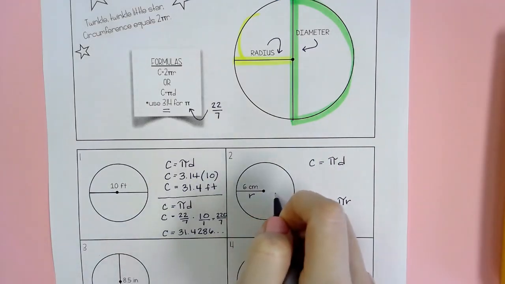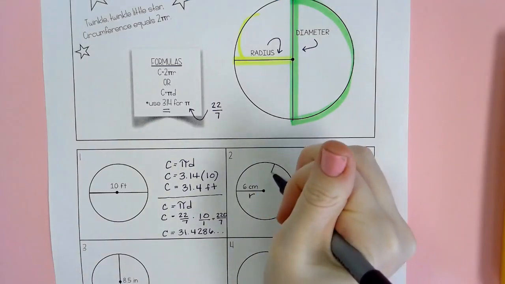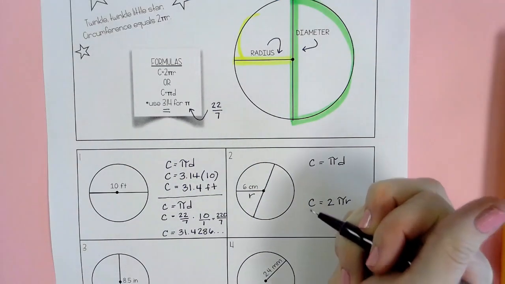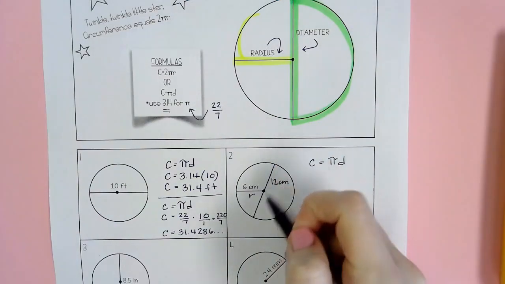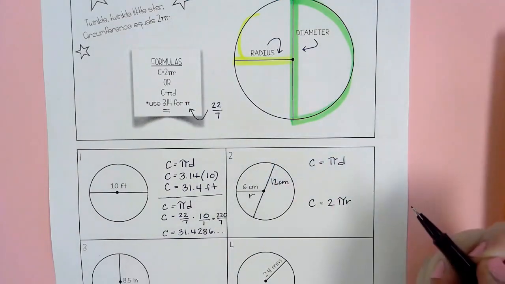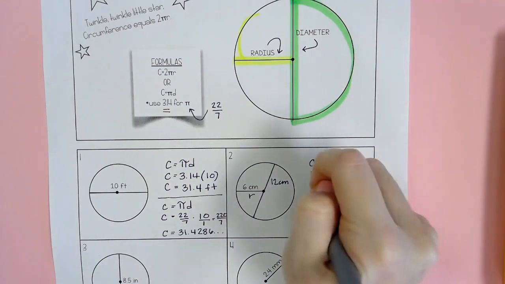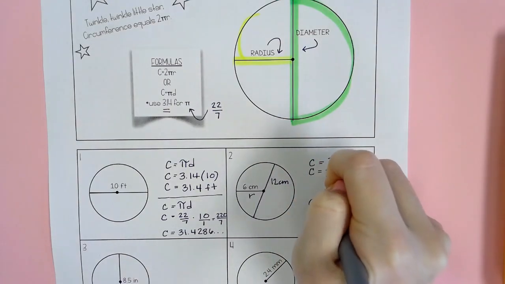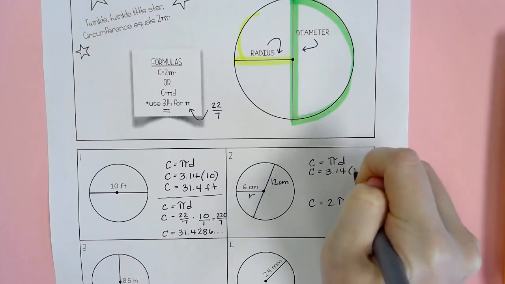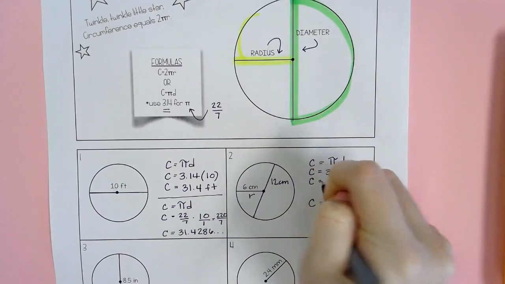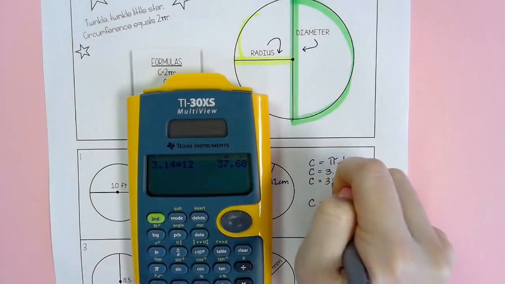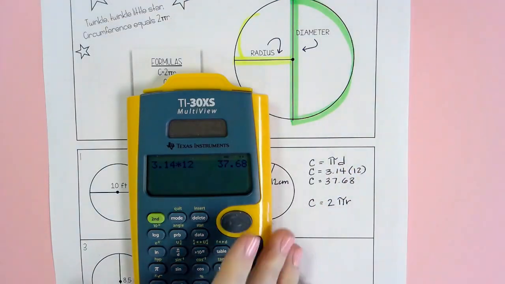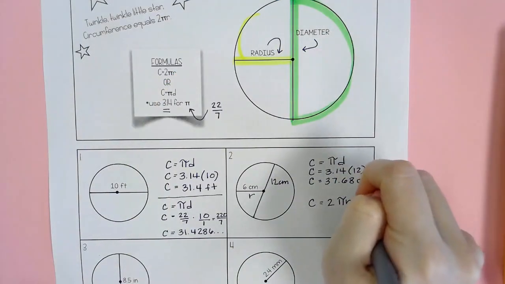Well, if the radius is 6, the diameter would be 12 because the diameter is just twice the radius. Okay? So if I were using this formula, I would do C equals 3.14 times 12. And then on my calculator, I'll do 3.14 times 12, and I get 37.68. And I know that's centimeters.